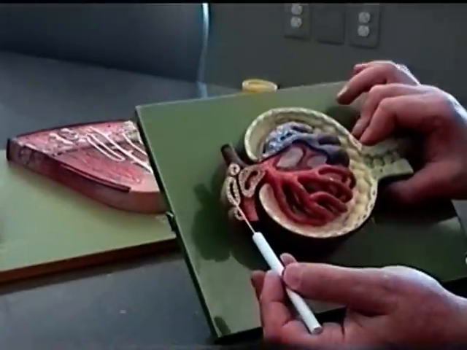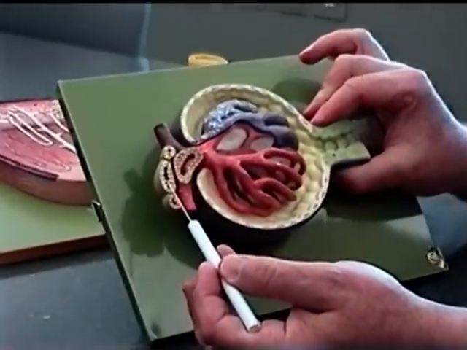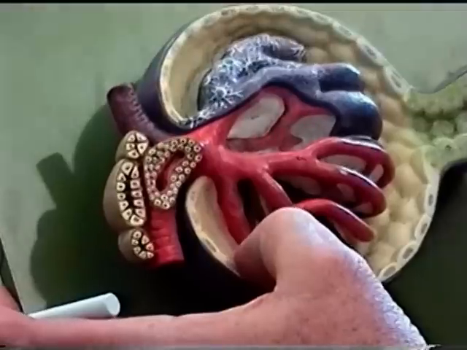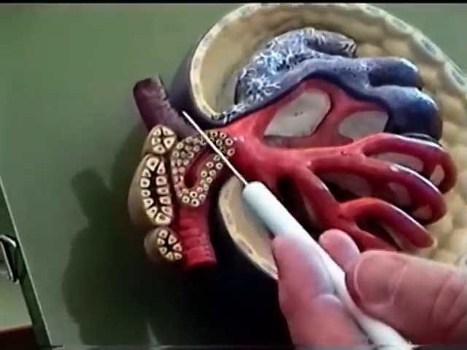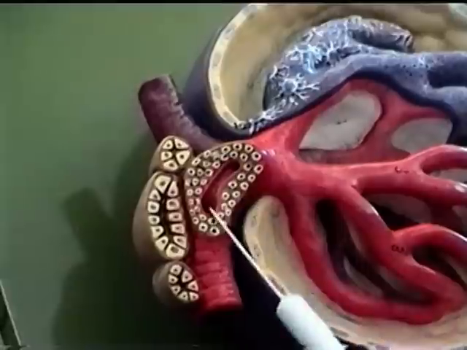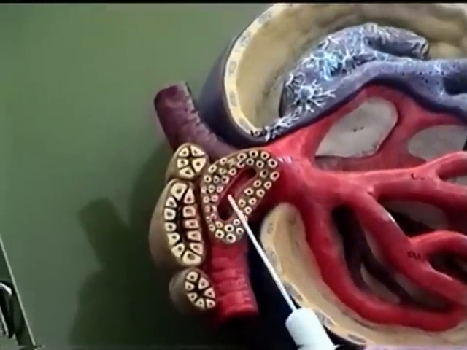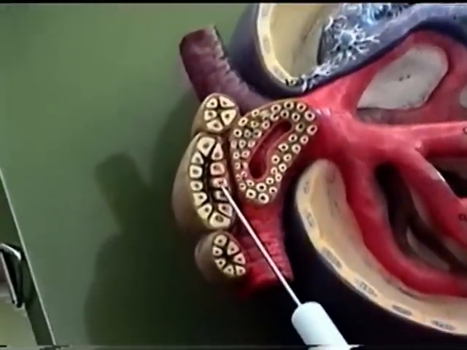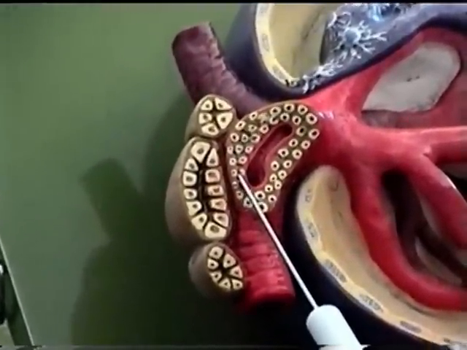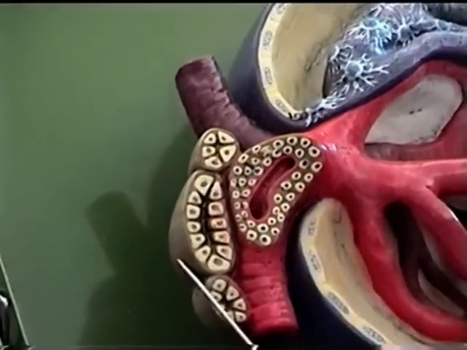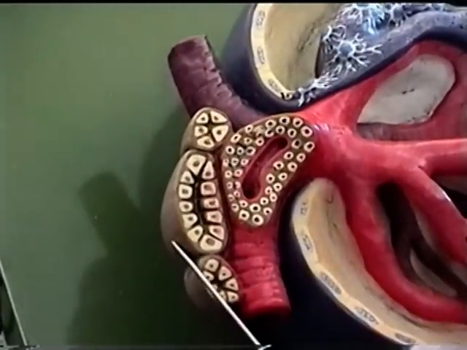So here is our distal convoluted tubule, and here is our afferent arteriole. It could be the efferent arteriole, it could be both. There's variations. Where the distal convoluted tubule sits against the arteriole, this whole structure is called a juxtaglomerular apparatus.